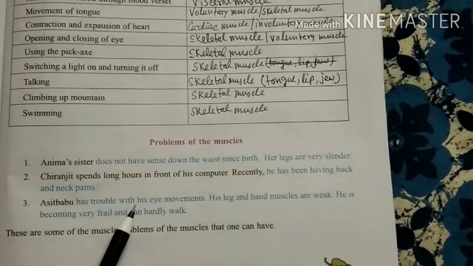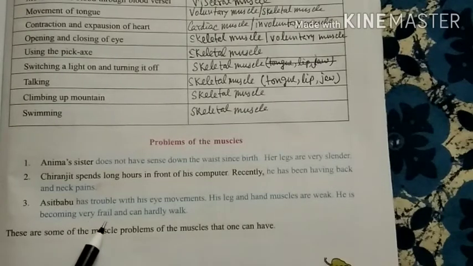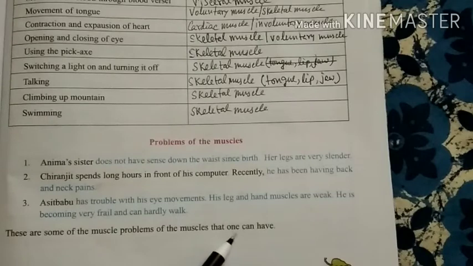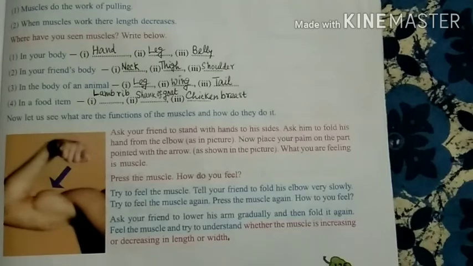Ashit Babu has trouble with his eye movements. His leg and hand muscles are weak. He is becoming very frail and can hardly walk. This is also a muscle problem. So, these are some of the muscle problems that one can have. So this is all about muscles.